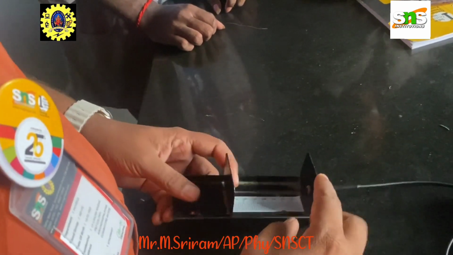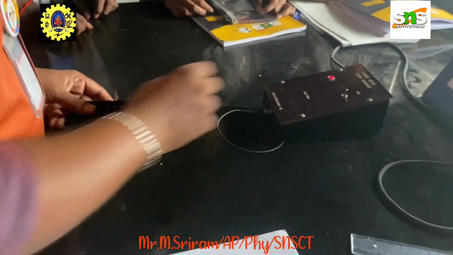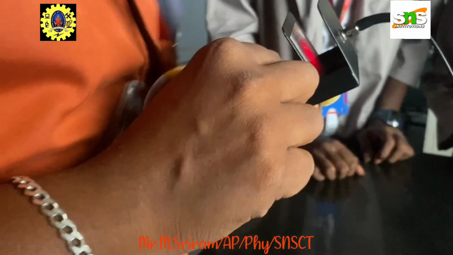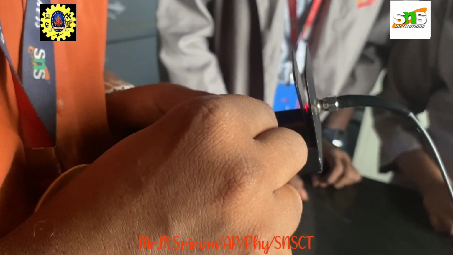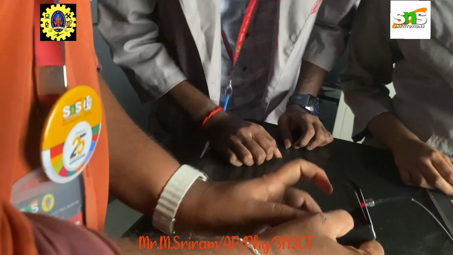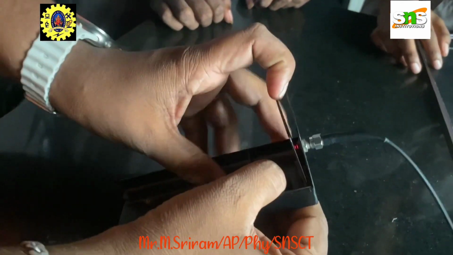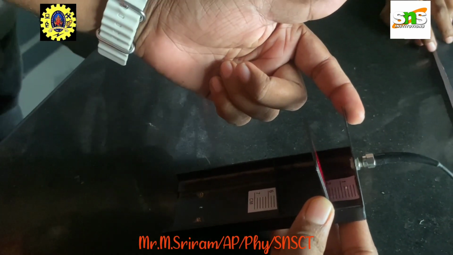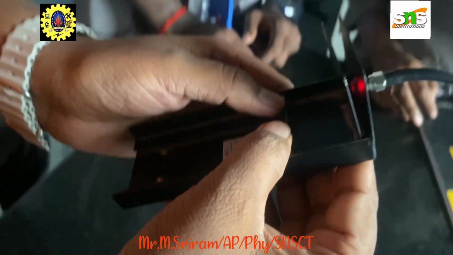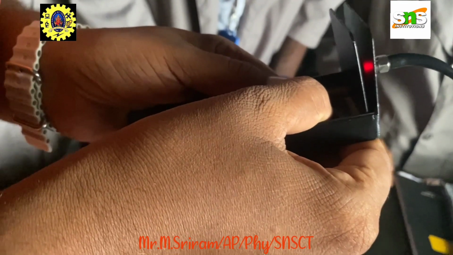Now switch on the light source. The light falls on the screen, and you have to focus on each circular spot. This is the first circular spot, and you measure the distance between the screen and the source. Now I focused on the first spot, and the distance is 0.2. Note it.